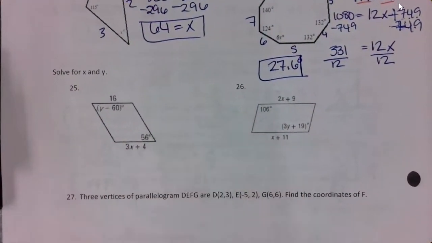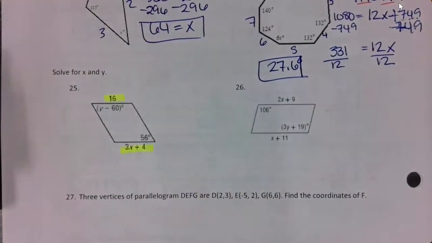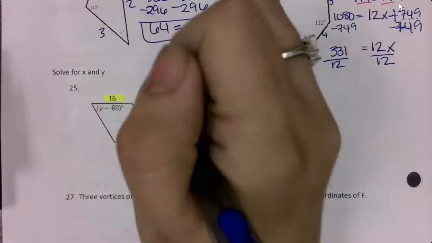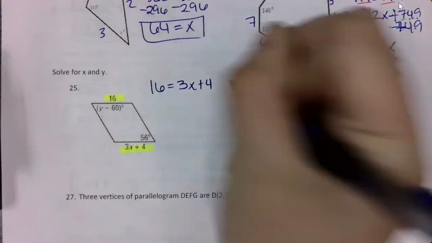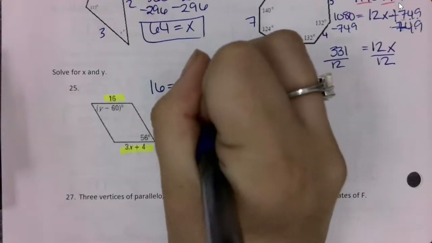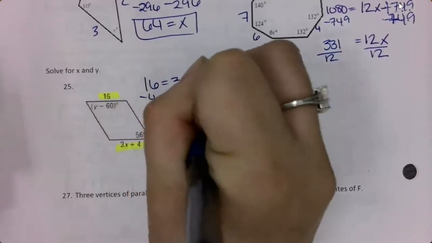Numbers 25 and 26 want me to solve for x and y. So what I want to do is go ahead and remember that opposite sides are congruent. I'm going to have 16 equals 3x plus 4. Then I want to subtract 4 on both sides to get 12 equals 3x.